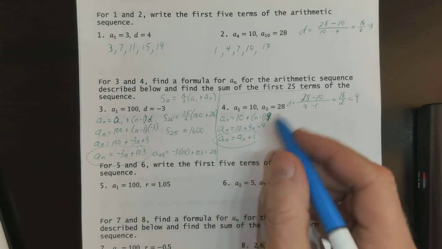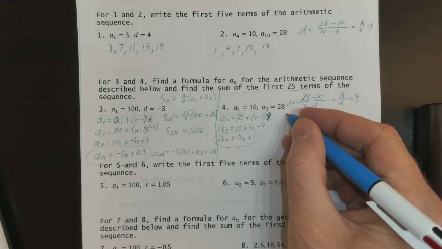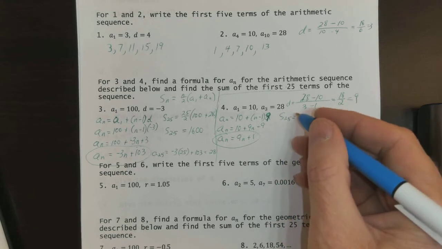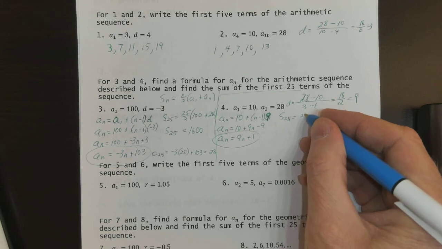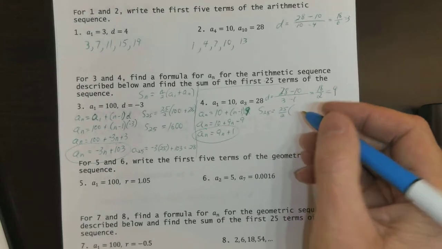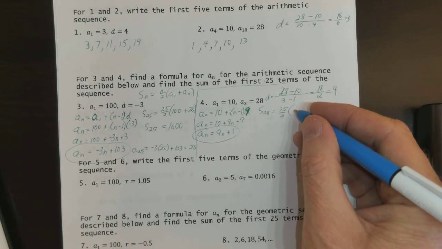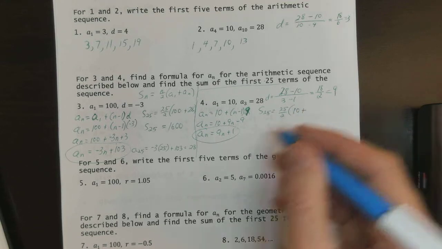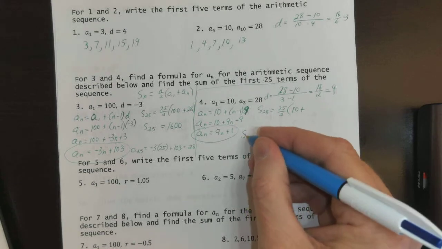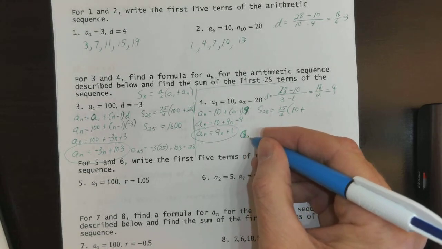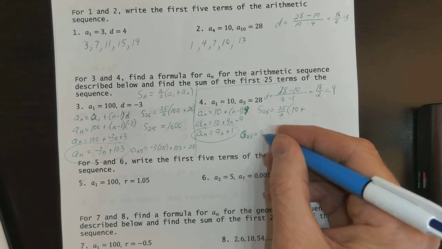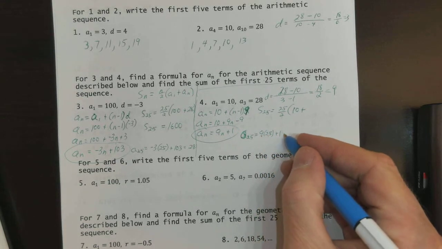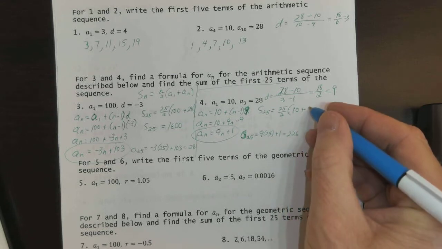All right. And then the first 25 terms. So S sub 25 is equal to 25 over 2 times, let's see, A sub 1, which is 10, plus, and I forgot to find A25, the 25th term. That's 9 times 25 plus 1, that's 225, that's 226.